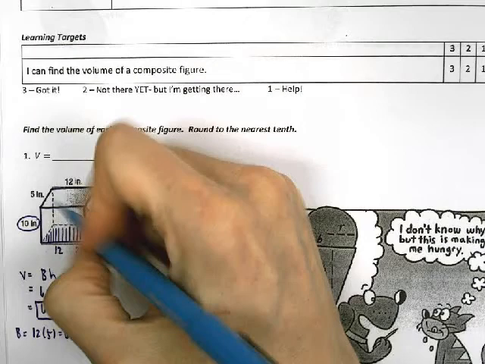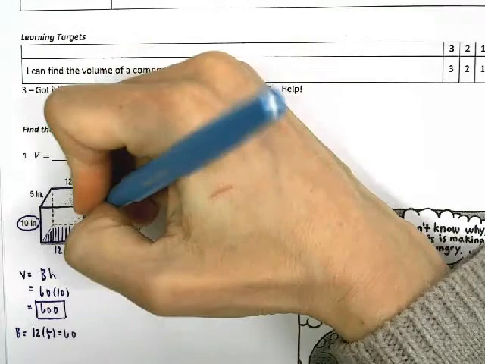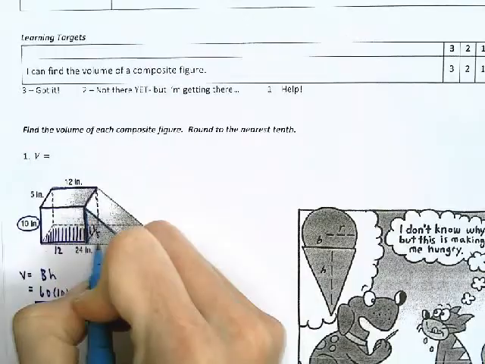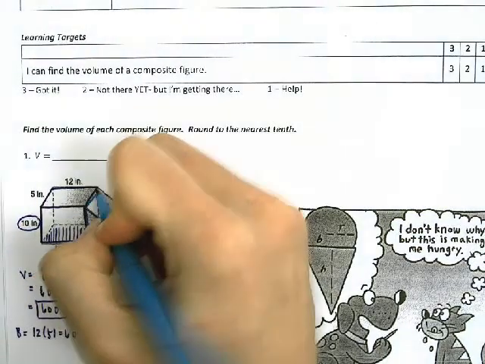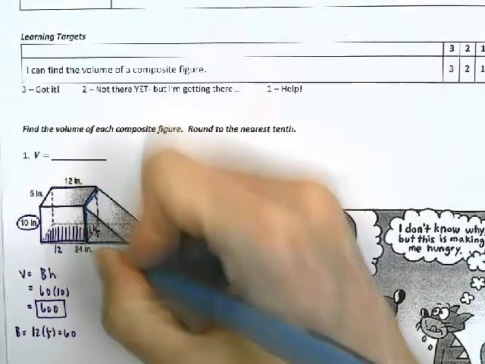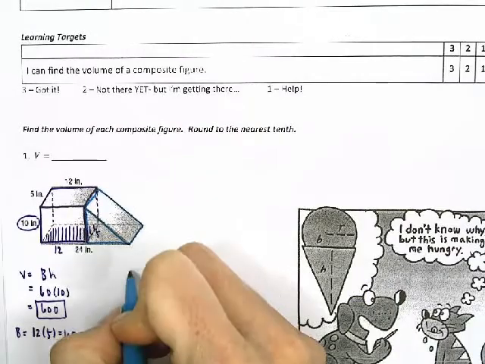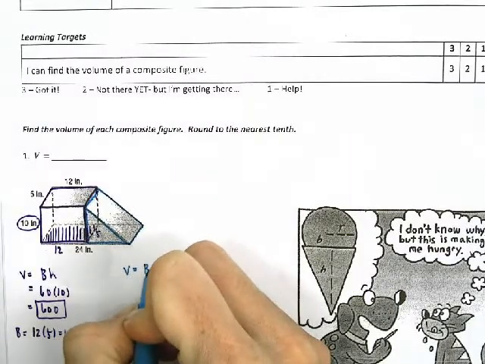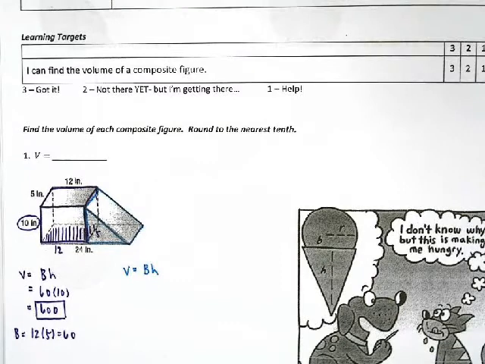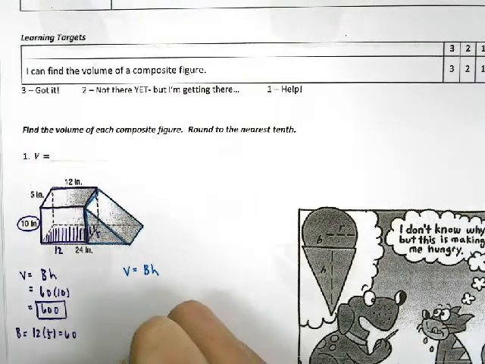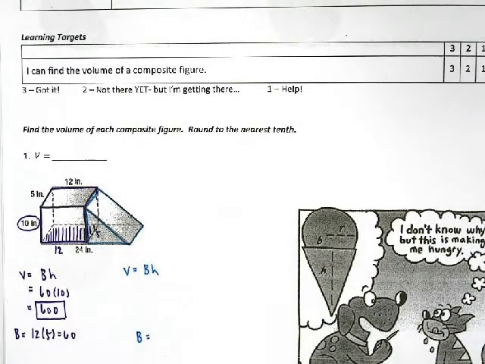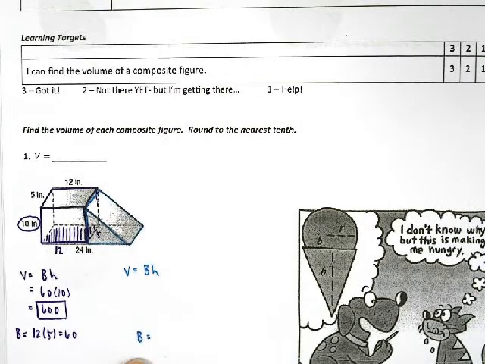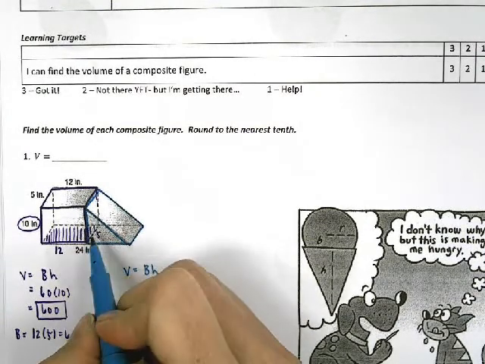So now to get my whole figure, I'm going to add on this triangular prism here. So that's going to be this whole guy here. Again, I'm looking at a prism, so the volume is the area of the base times the height. In this case, it's a triangular prism, so my area of the base has to be for a triangle.